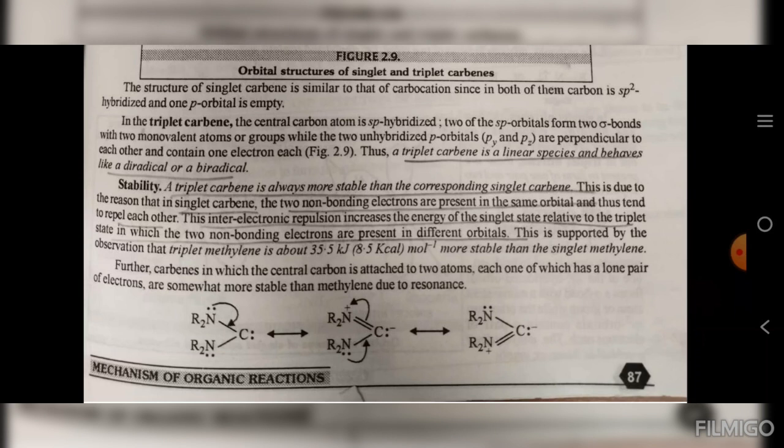Stability. A triplet carbene is always more stable than the corresponding singlet carbene. This is due to the reason that in singlet carbene, the two non-bonding electrons are present in the same orbital and thus tend to repel each other. This inter-electronic repulsion increases the energy of the singlet state relative to the triplet state, in which the non-bonding electrons are present in different orbitals.